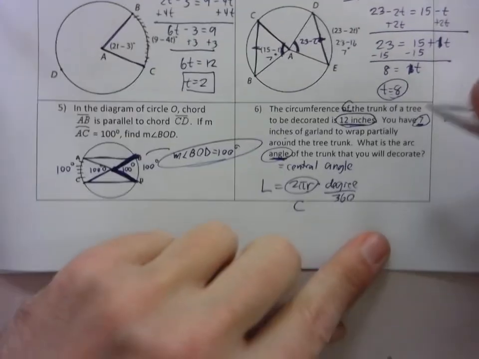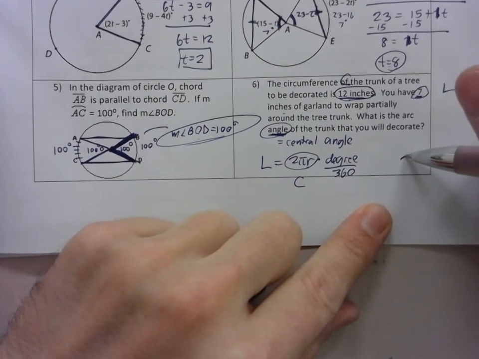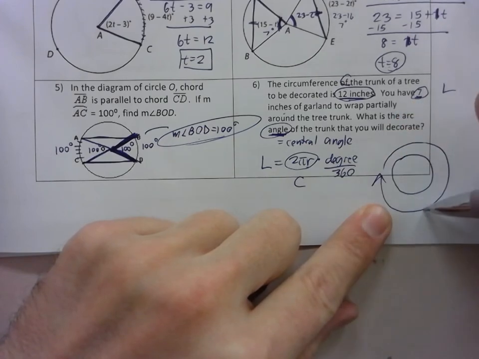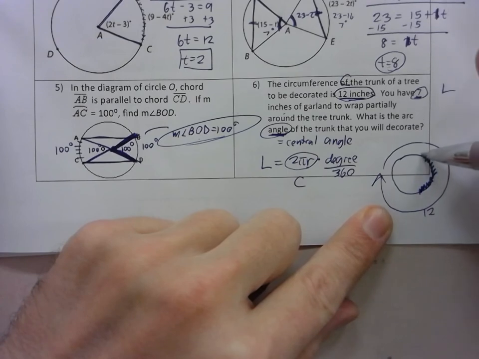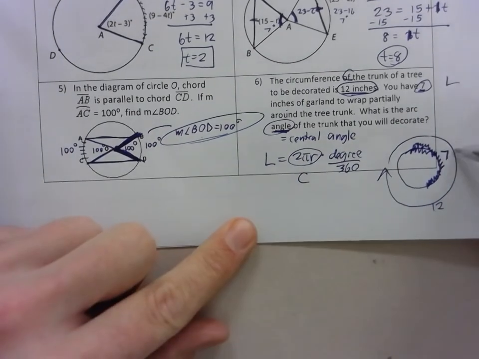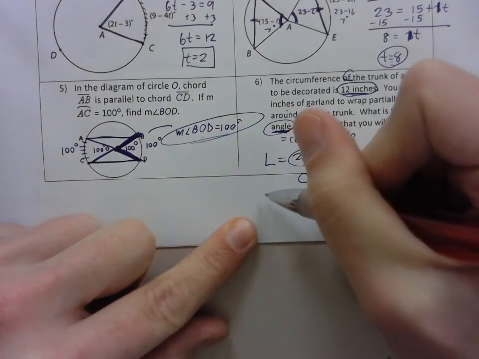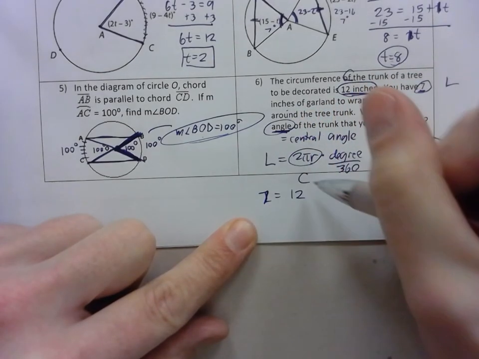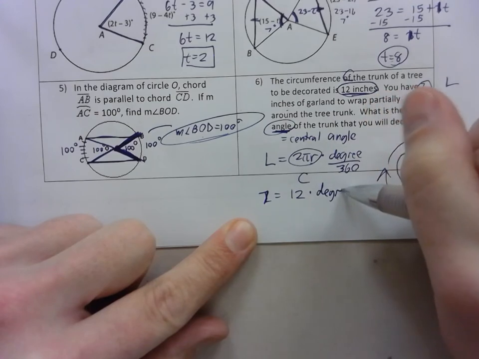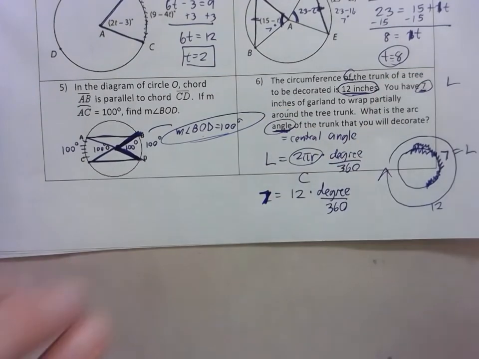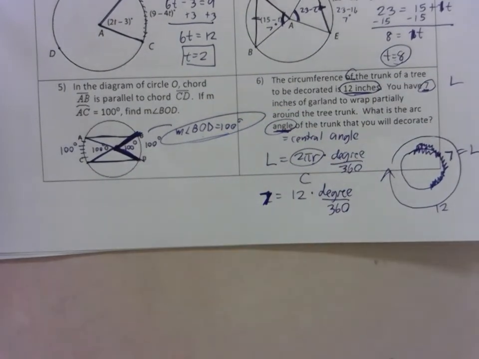Because if you have a tree trunk, and you know all the way around that is going to be 12, if you wrap some garland around that, and that's only going to give you 7 inches around, 7 represents your L. So this is going to be 7 equals 12, that's your circumference, times degree over 360. See if you can solve that on your own, and we'll check that.